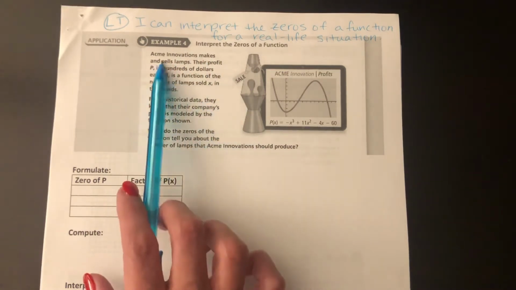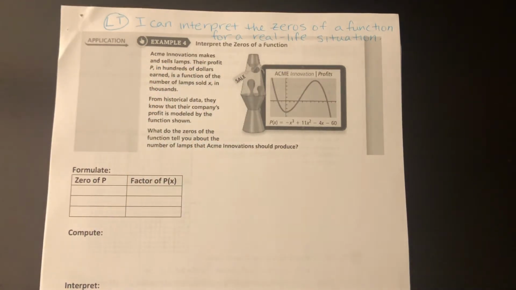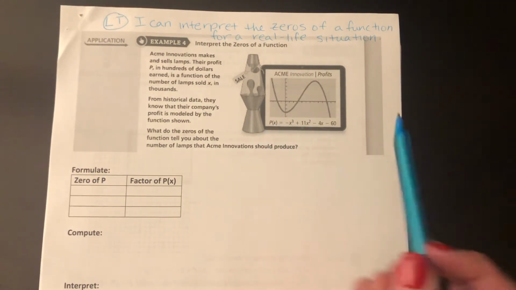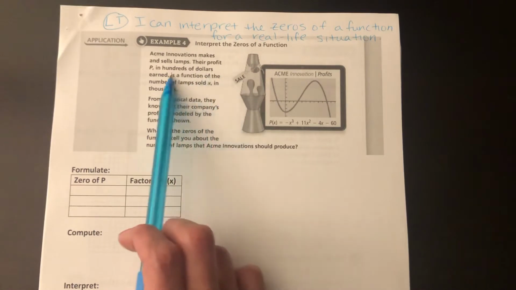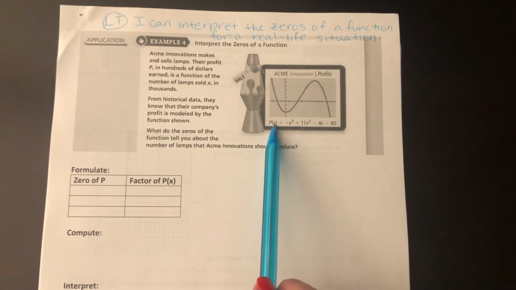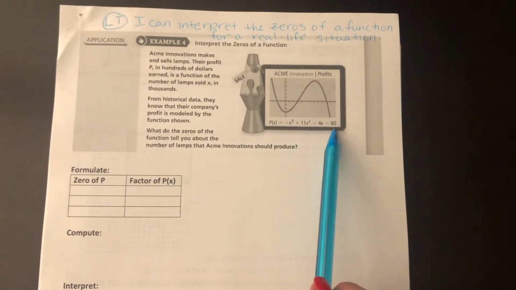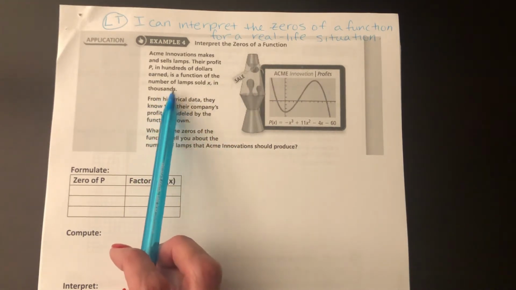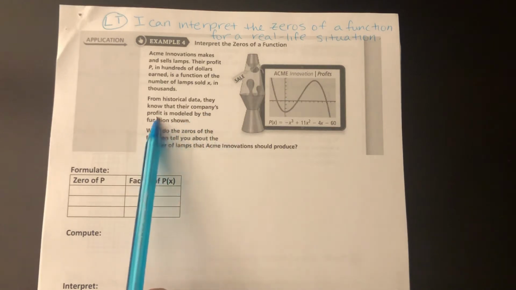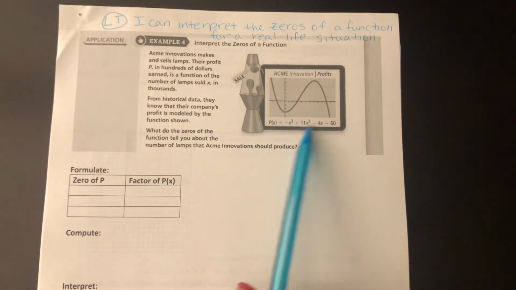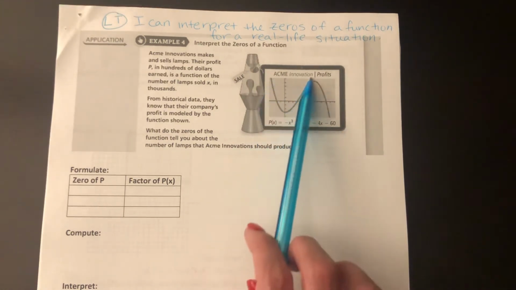So I'm on page 53 of our note packet, and example 4 here gives us a scenario. It says Acme Innovations makes and sells lamps. Their profit P, so P here referring to this polynomial, in hundreds of dollars earned is a function of the number of lamps X. So P stands for profit and X is the number of lamps. And that is in thousands of dollars there. And then they know from the company's profit data that it's going to look like this function here. So the graph of this polynomial looks like this.